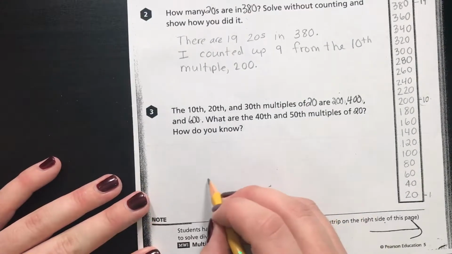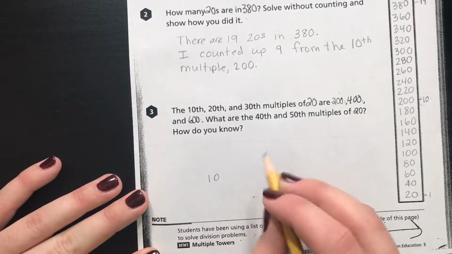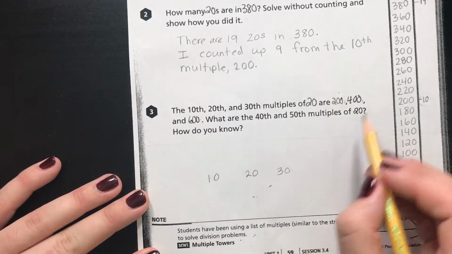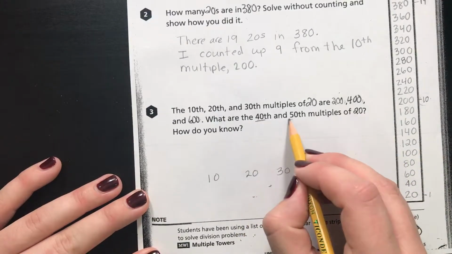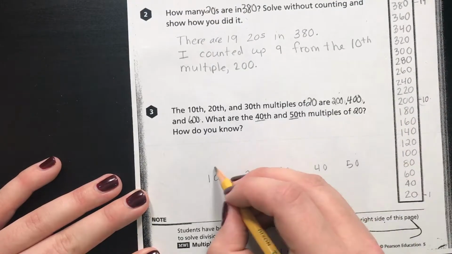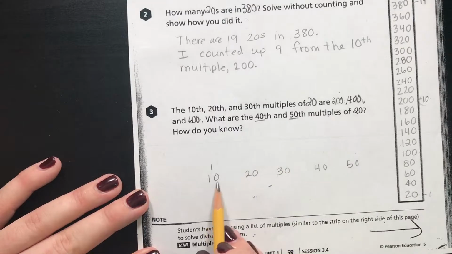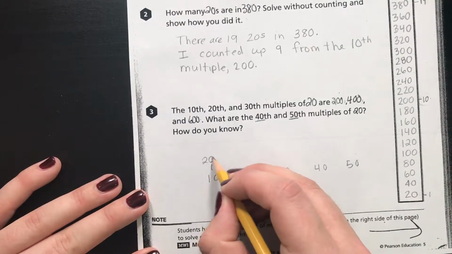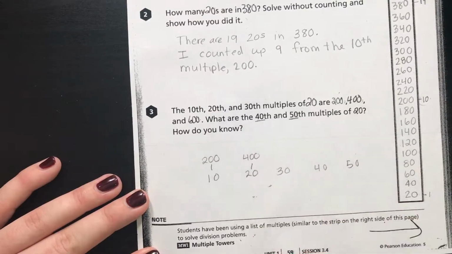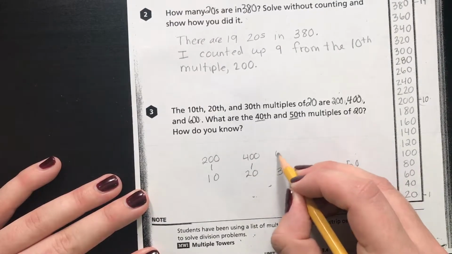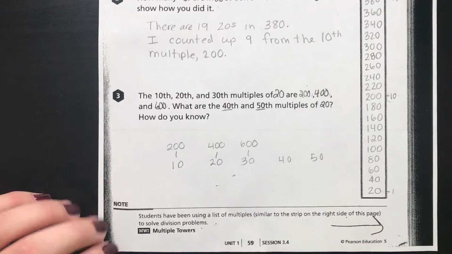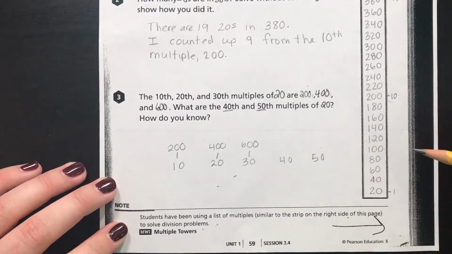So if I create a diagram here and I write in 10, 20, 30, and then what we want to know, which is 40 and 50. And I just put that the 10th multiple is 200, the 20th multiple is 400, the 30th multiple is 600. What can I figure out that the 40th and the 50th multiples are?